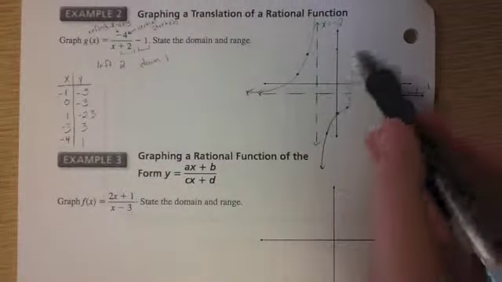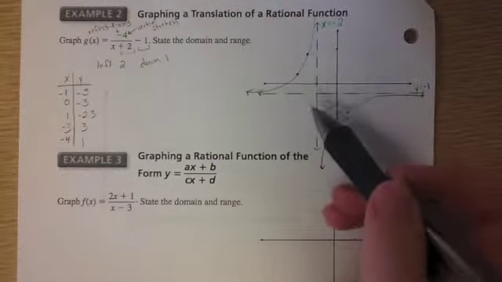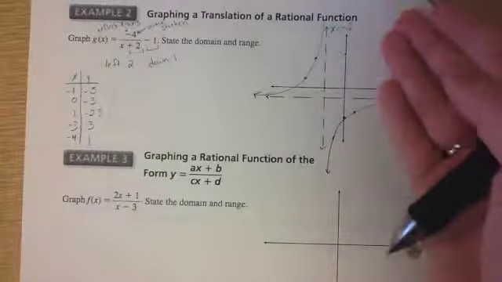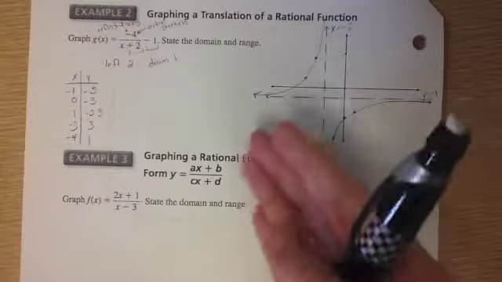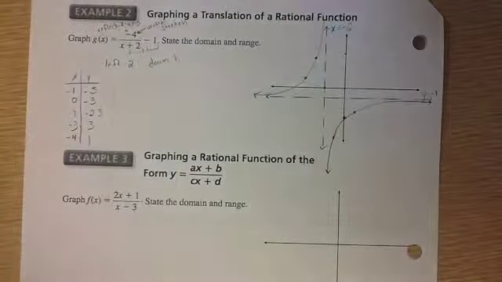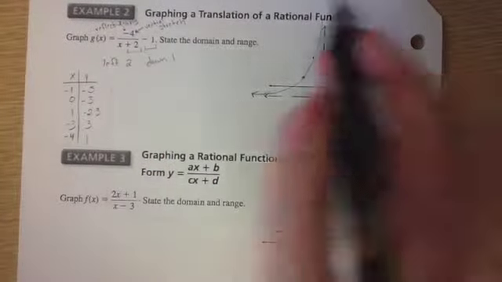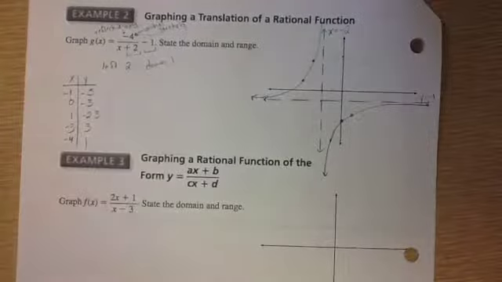So again, it shifted my original 1 to the left 2, down 1. It reflected it, if you notice it reflected, because it's not in quadrants, it's not over here in this square and this square, it's in these two. Okay? And then again, it pulled it out from where these intersect. That's that vertical stretch part.